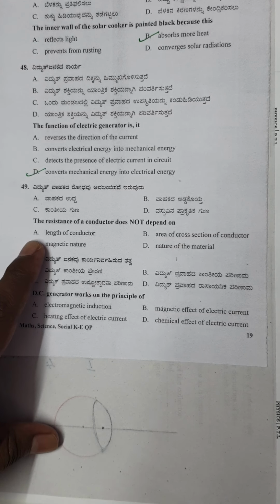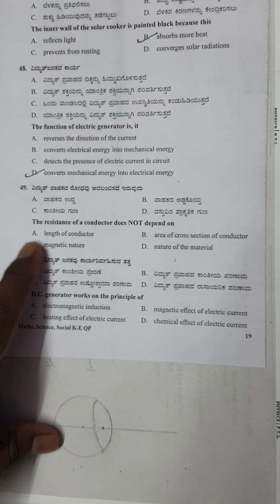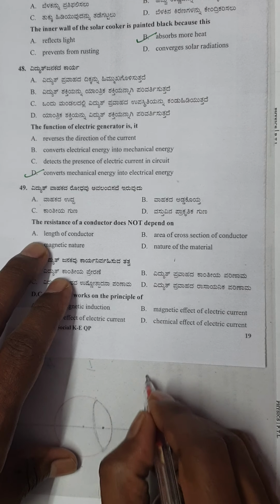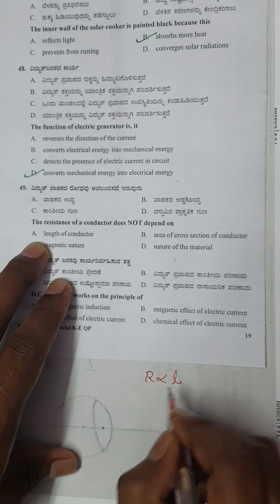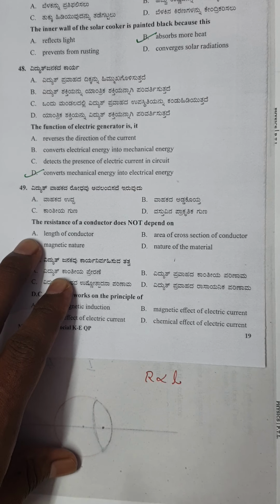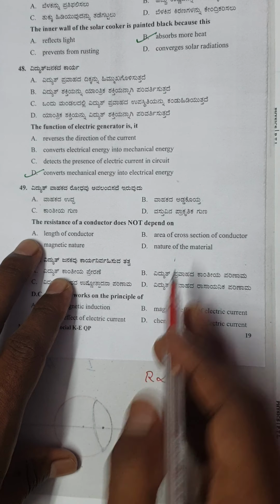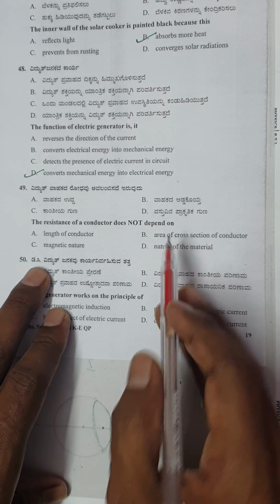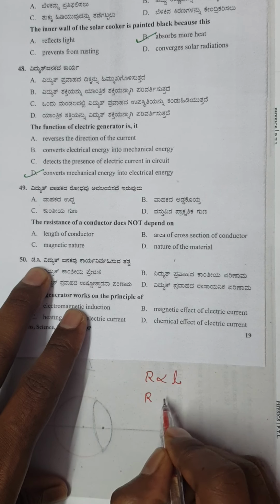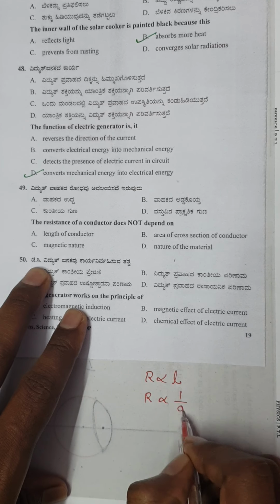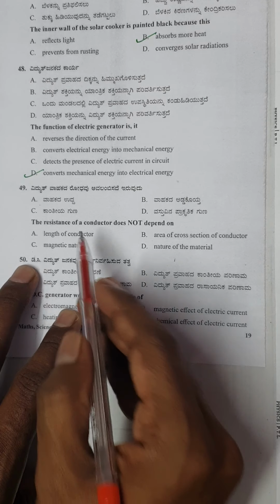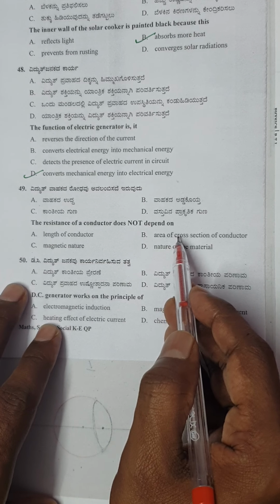Option A is length of a conductor. We know that resistance is directly proportional to the length of the material, so it depends on the length of the material. Next, area of the cross section. We again know the resistance is inversely proportional to the area of cross section. That means resistance also depends on this.